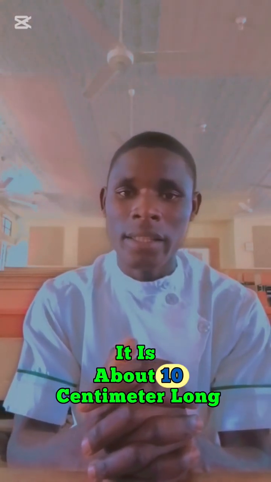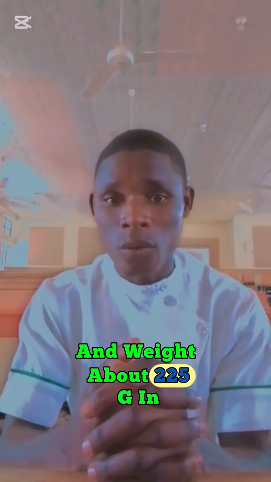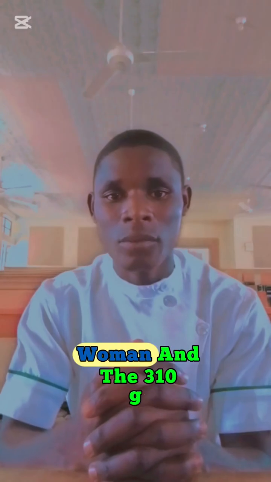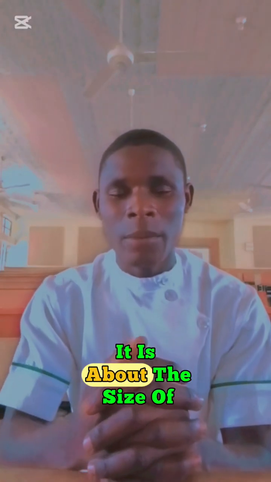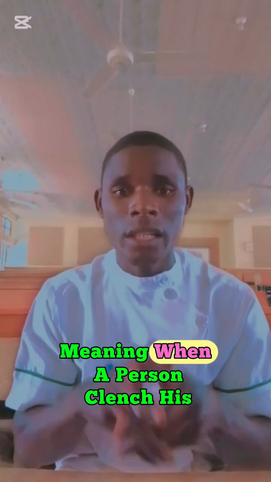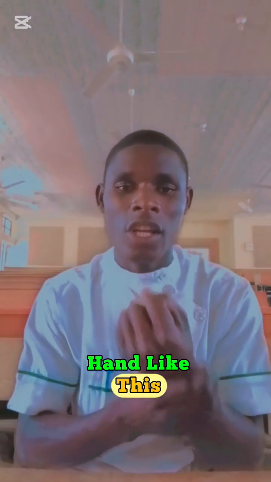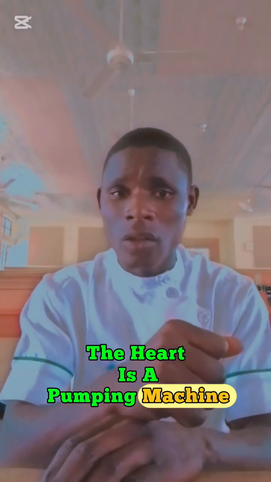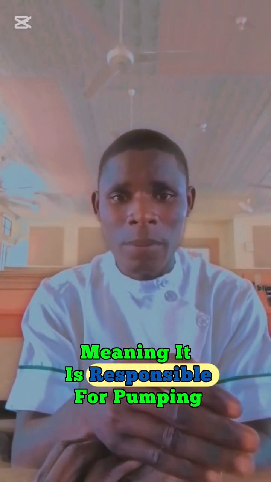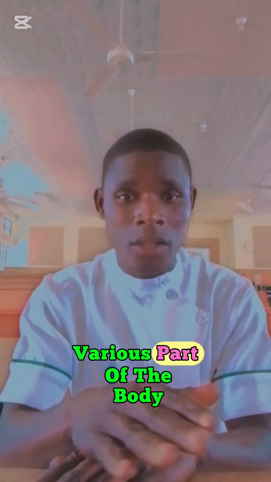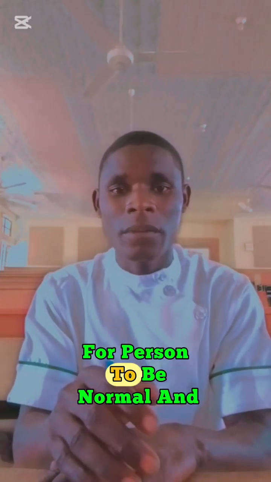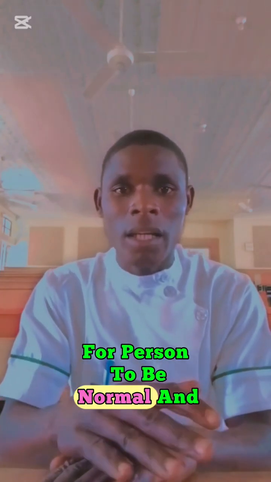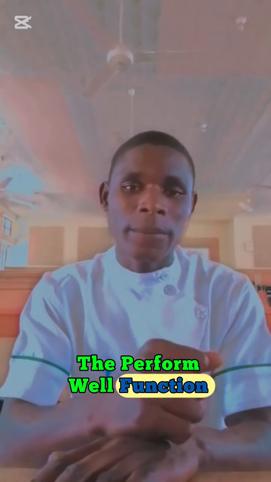It is about 10 centimeters long and weighs about 225 grams in women and 310 grams in men. It is about the size of the owner's fist, meaning when a person clenches his hand like this, it is about the size of the owner's clenched hand. The heart is the pumping machine of the body, meaning it is responsible for pumping blood into various parts of the body for a person to be normal and perform well.